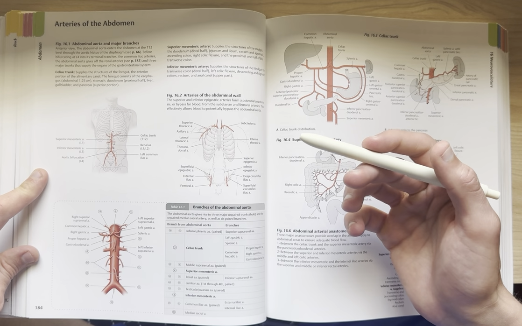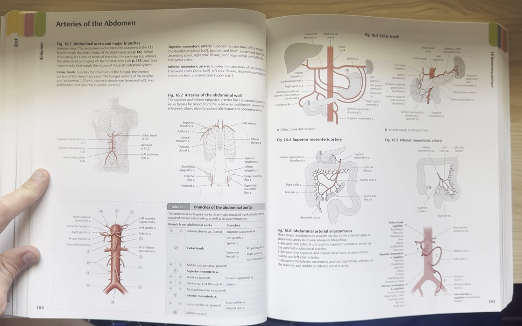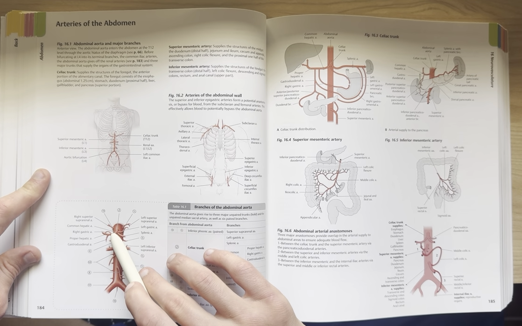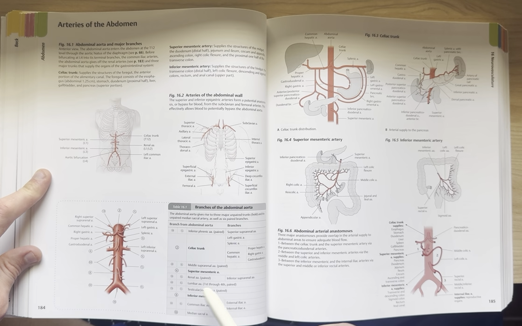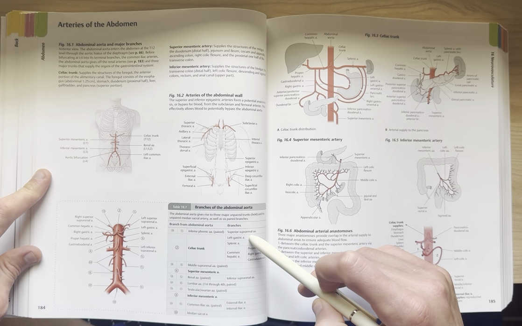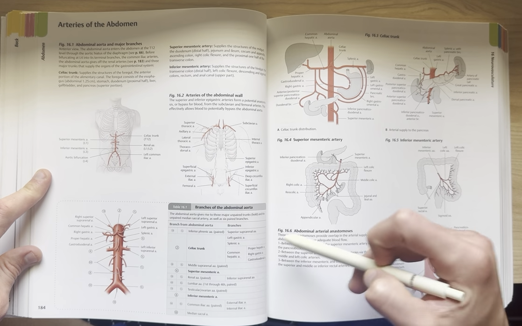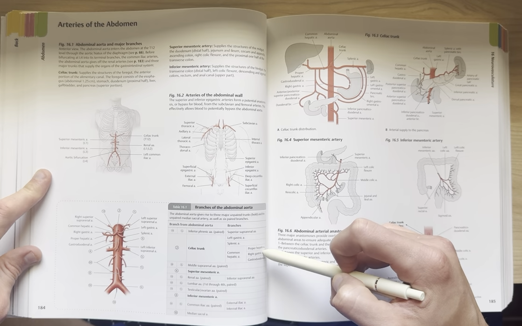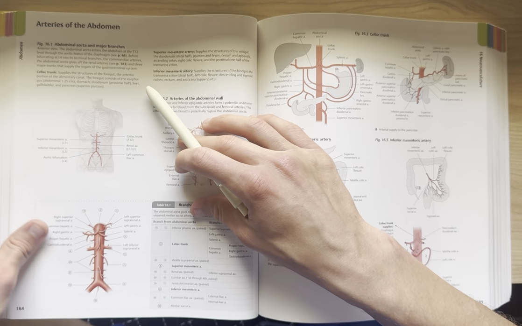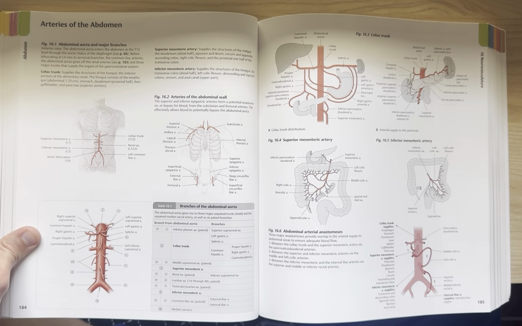Basically, the nomenclature here is descriptive of what it supplies. That's the thing that you need to know. Number 2 here is the celiac trunk, which we already talked about. Just to recap, that has the left gastric artery, the splenic artery, and the common hepatic artery, which you can remember services the liver and part of the intestine and the stomach. So a very, very important structure vascularly, the celiac trunk.